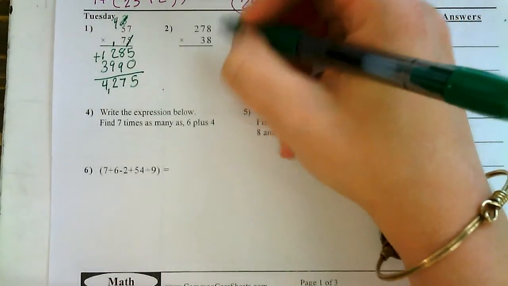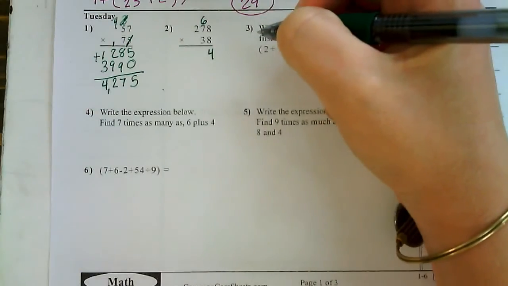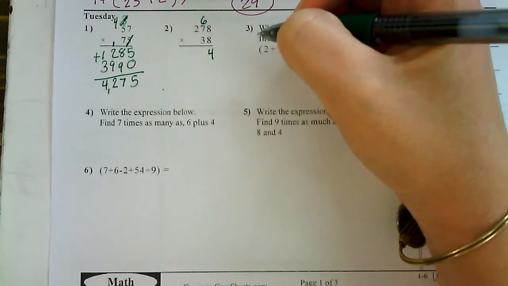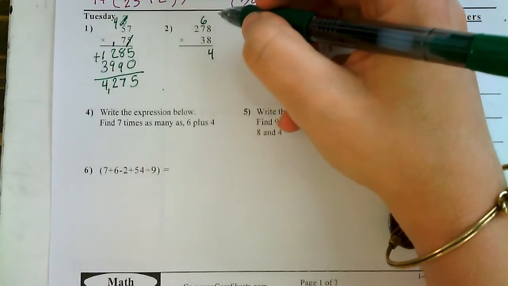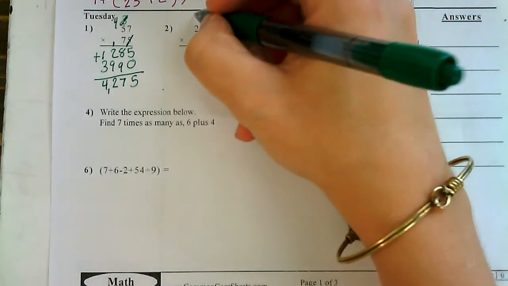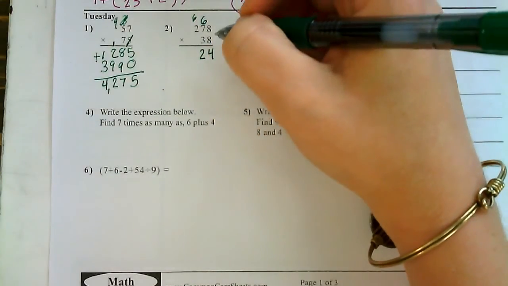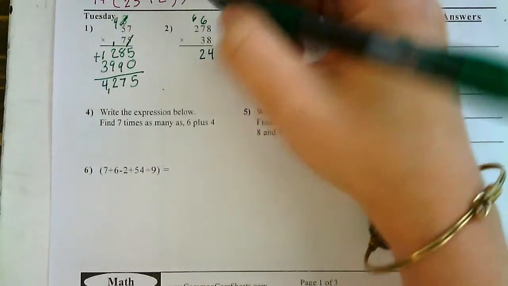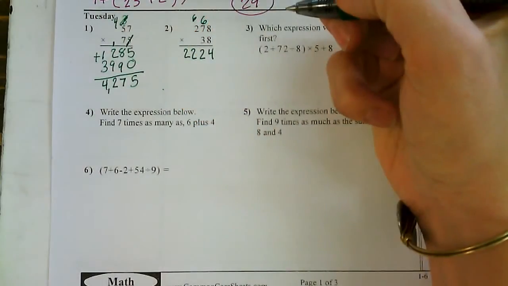Here we go. 8 times 8 is 64. Carry the 6, write your 4 below. 8 times 7 is 56, plus 6 gets me 62. Carry my 6 and write my 2 below. 8 times 2 is 16. Plus 6 is going to get me to 22.